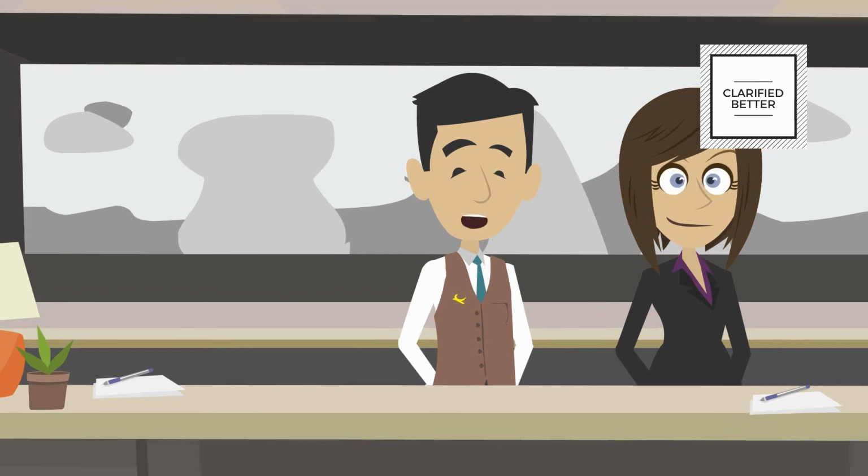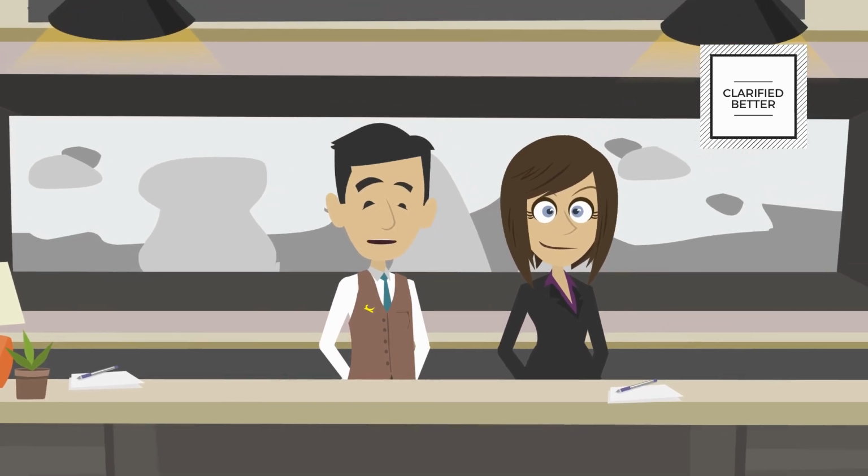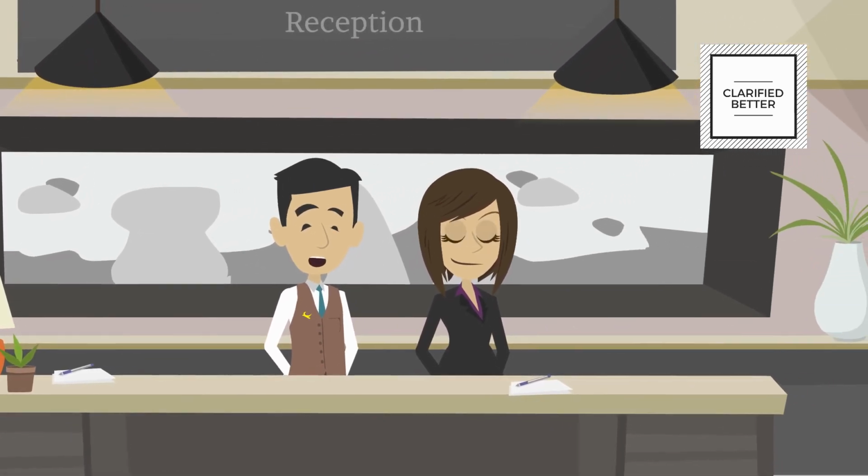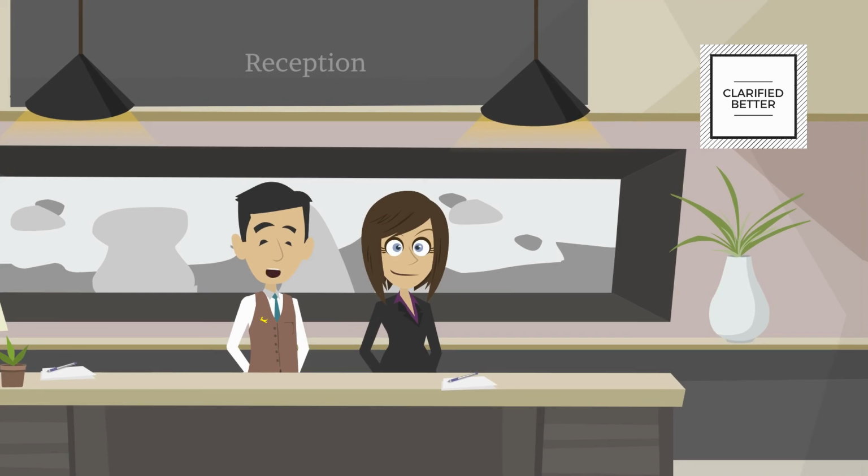Before I hand over a key, I have to make sure that the guest is a registered guest and in the same room as the key being requested. It is very important to follow the safety process. Did you learn it well?